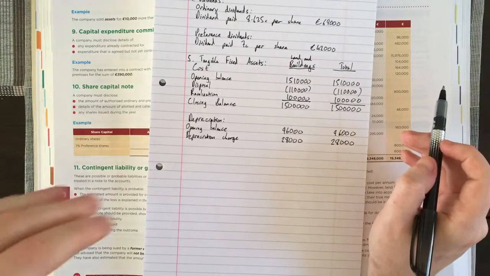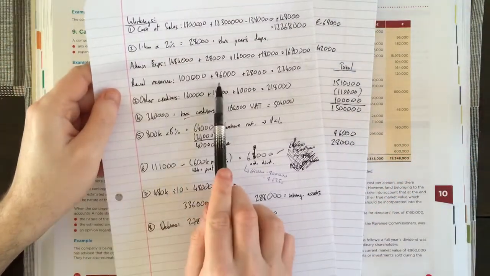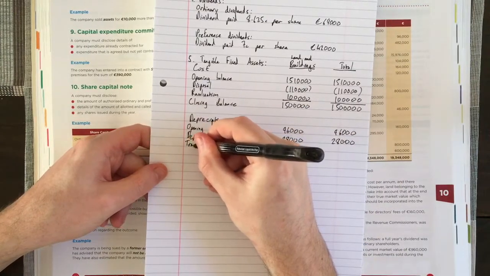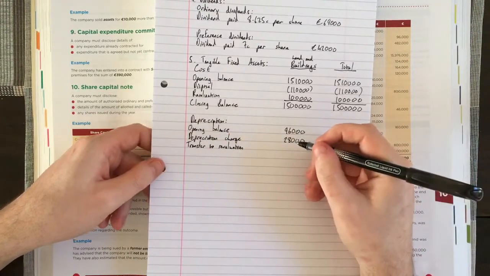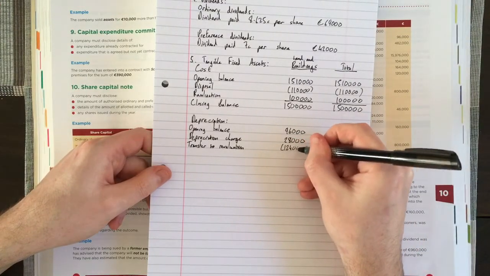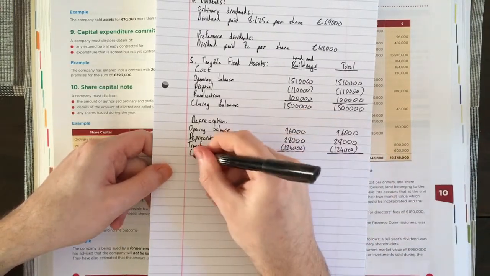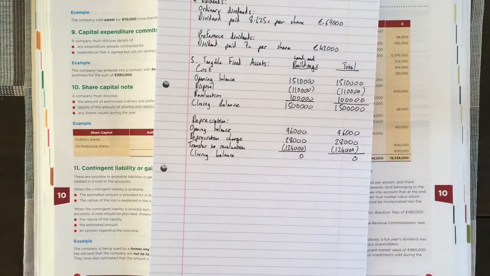And then remember, when you set up a revaluation reserve, you clear out all the accumulated depreciation that was there. So when I set up my revaluation reserve, I moved the 96 and the 28 depreciation into that revaluation reserve. So they shouldn't be sitting there when you revalue at the very end of the period. So let's put transfer to revaluation, or just revaluation is fine. So that was the 96 and the 28, that's 124 grand. And that's going to give me my closing balance, which in this question is 0. Because I revalued my only asset at the end of the year, I cleared out all depreciation that was there, and I have 0 depreciation at the end of the period.